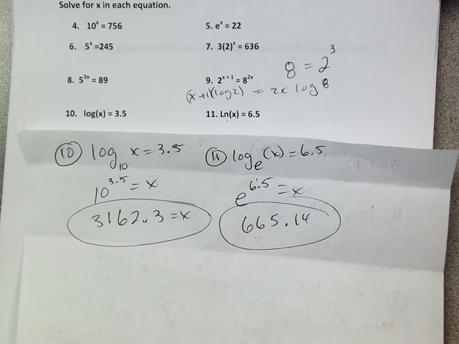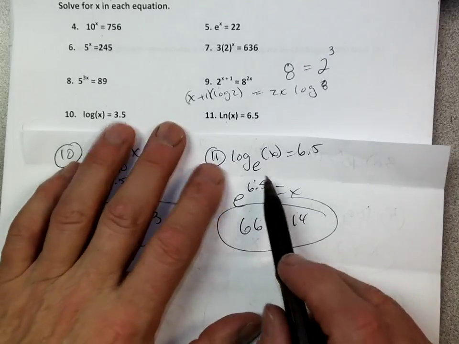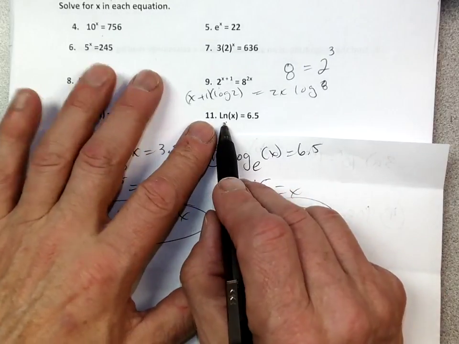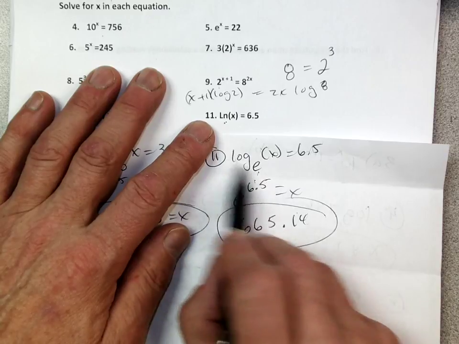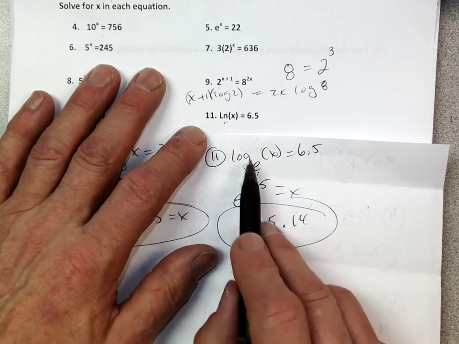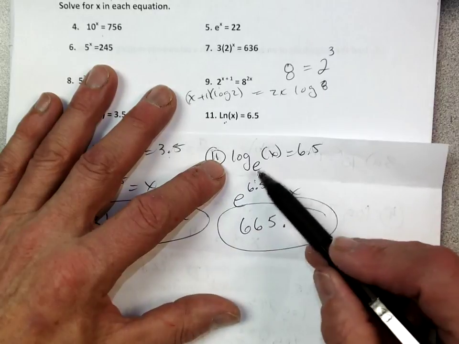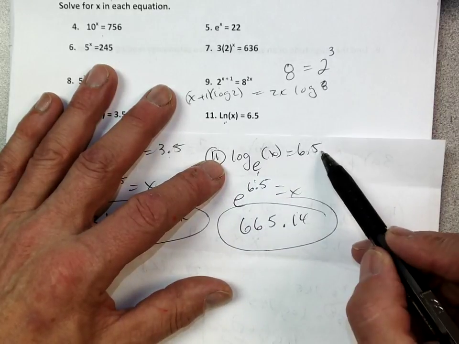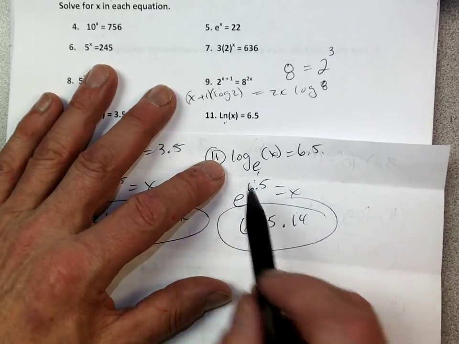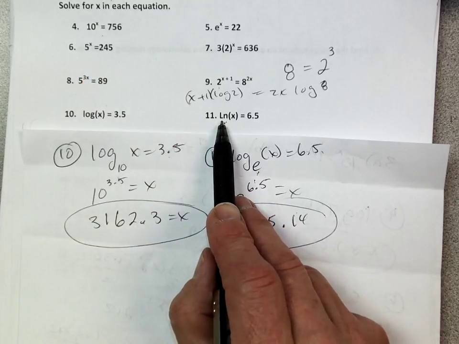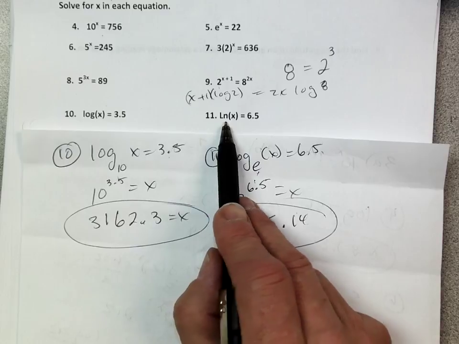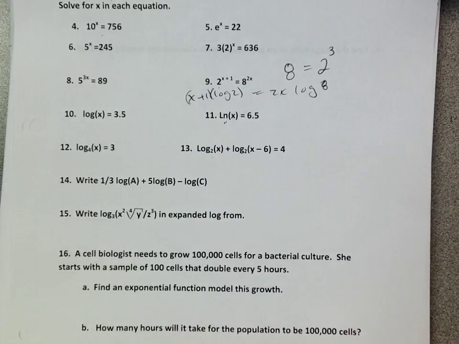Wait, why do you change the ln to log? Great question. So when you see ln, it really means log of base E. No, we wouldn't write it like this normally. We just keep it as ln. But when I do write it this way, Lane, you can see, hey, that's my base, right? So I can go E to that, right? Normally, I would never write it like log base E. I'd just write ln, because the E is implied, right? I mean, we know the E is hiding inside of there, right? Okay. All right, now 12.